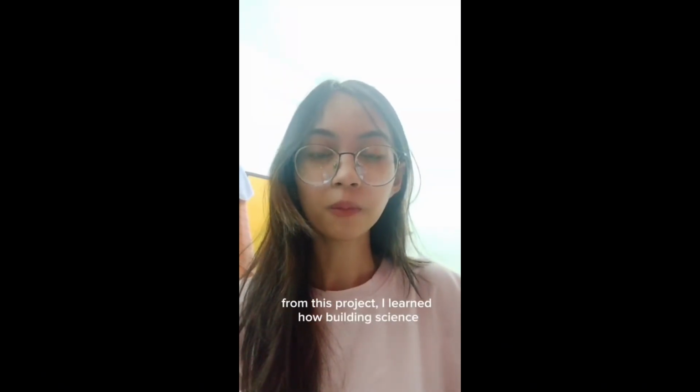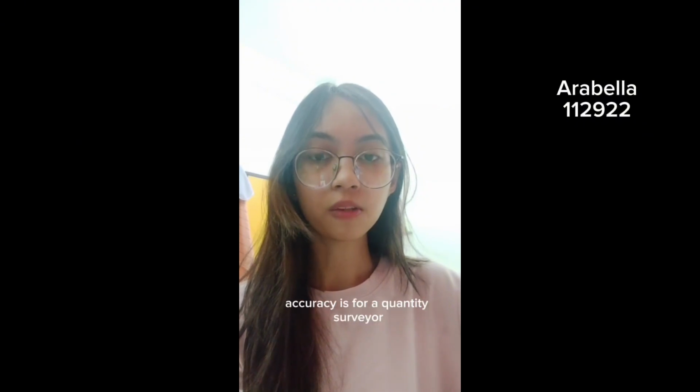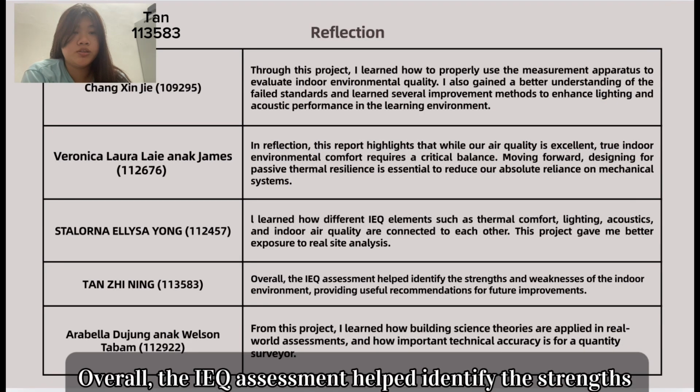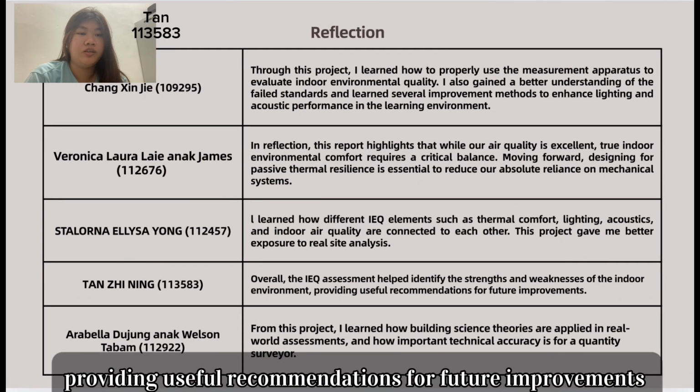From this project, I learned how building science theories are applied in real-world assessment and how important technical accuracy is for a quantity surveyor. Overall, the IEQ assessment helped identify the strengths and weaknesses of the indoor environment and provided useful recommendations for future improvements.